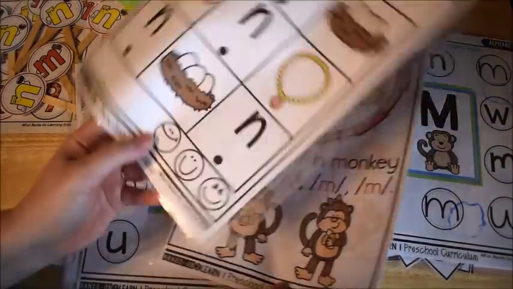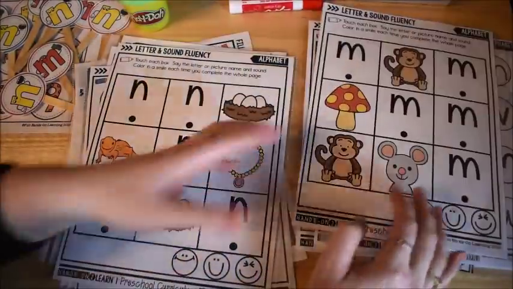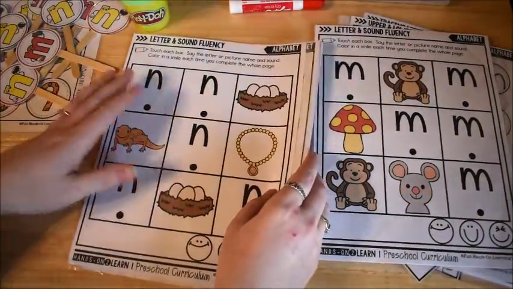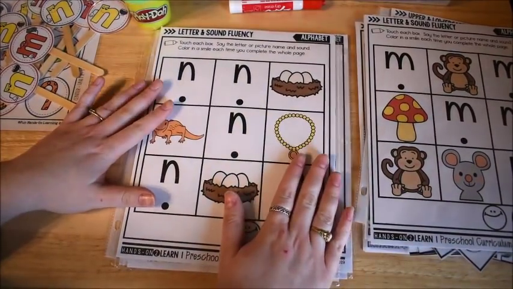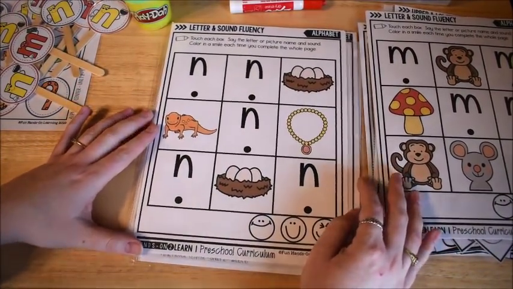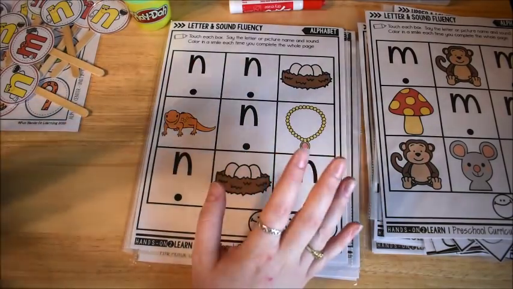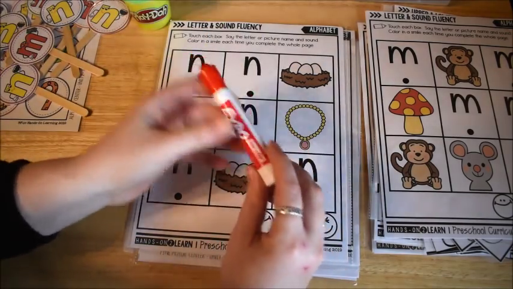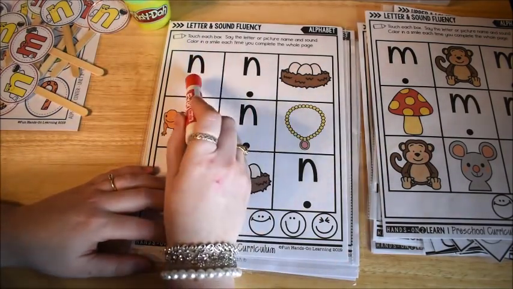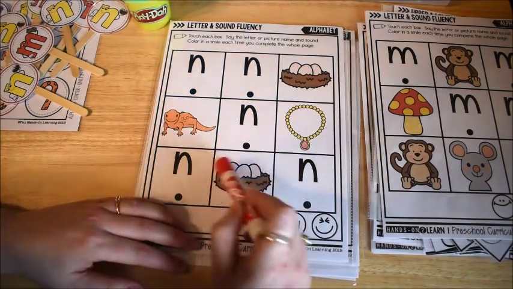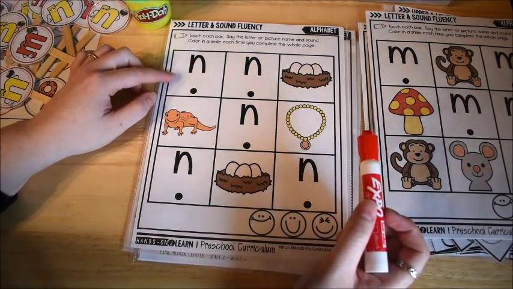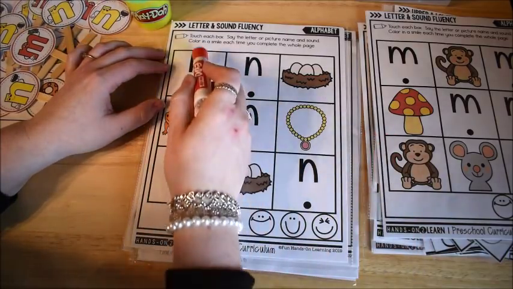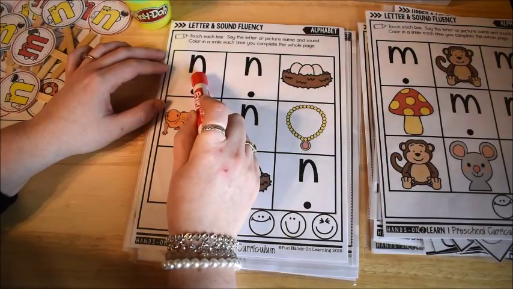All right, so each week when you're working on your different alphabet letters, you get sound fluency pages that look like this. Here's the one for the letter N. There's a couple different ways you can do it. What I like to do is give them a dry erase marker or something that they can touch each box with as they do it. They're going to say the letter or the picture name and the sound. So here, they're going to say, N says /n/.